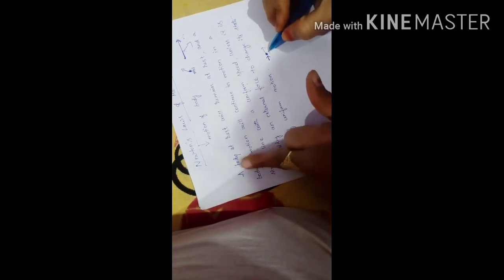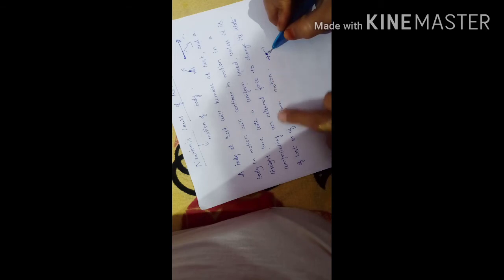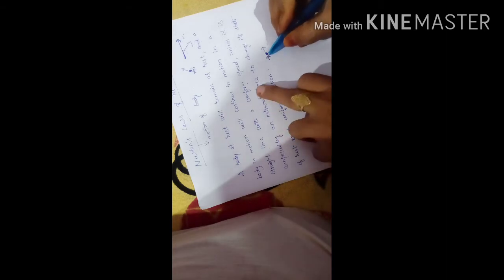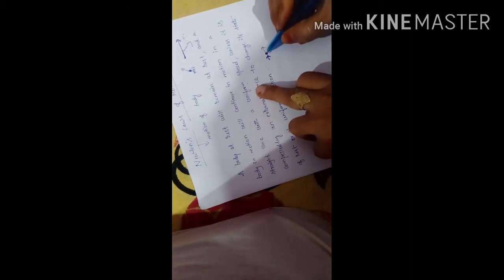What is it telling? A body at rest will remain at rest. If your body is at rest, it will always be at rest only, up to when? Unless it is compelled by an external force. If some external force acts on it to change its rest position, until then it will be in the rest position only.